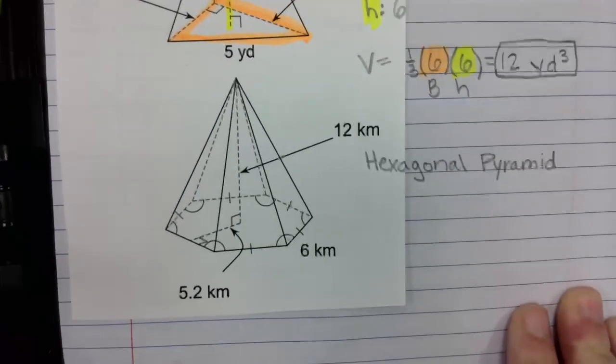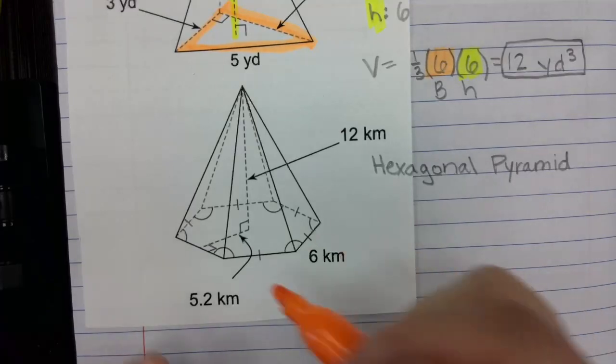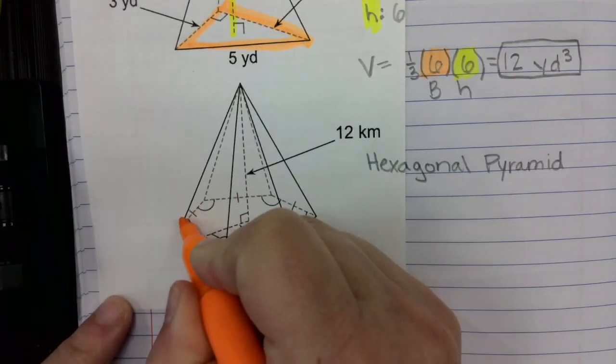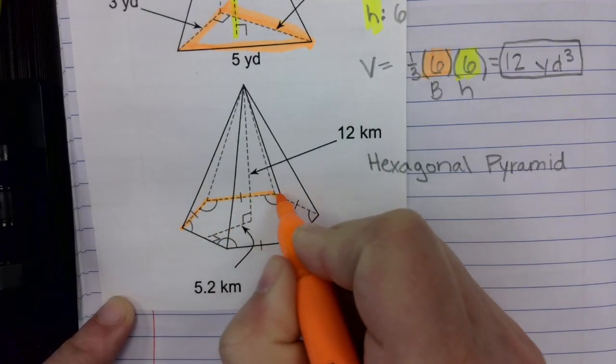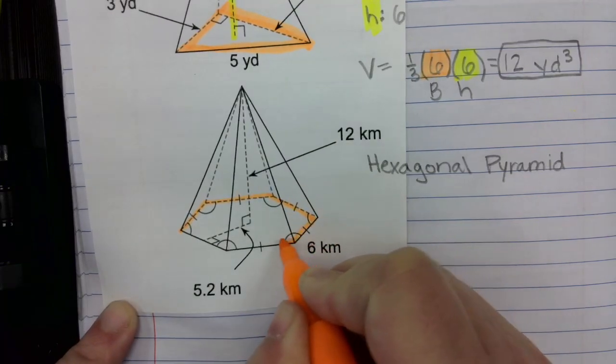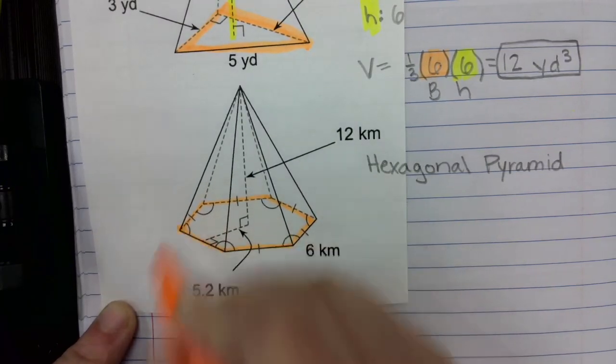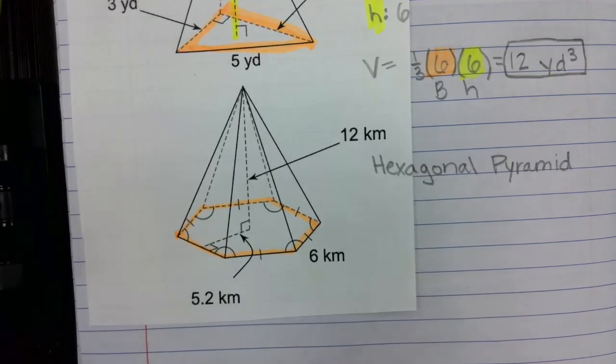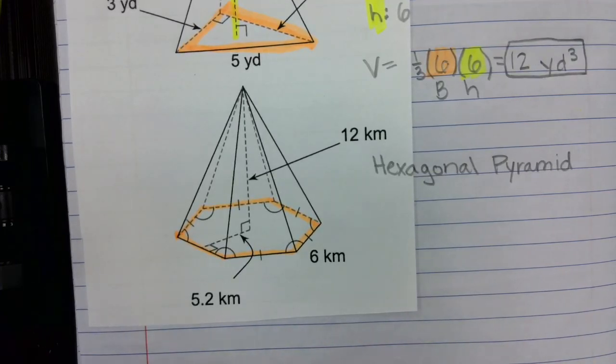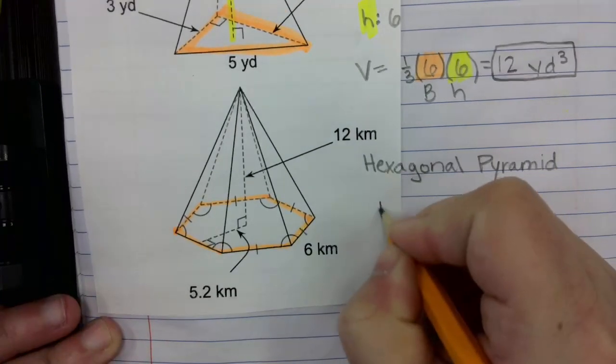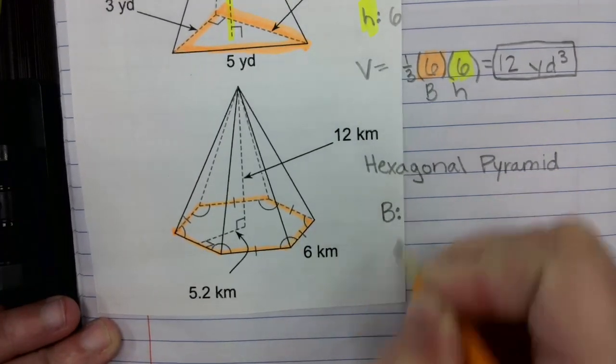Oops. How'd this get so crooked? There we go. So as we look at our base, we're looking at this hexagon with 1, 2, 3, 4, 5, 6 sides. So we need to know, how do I find the area of a hexagon? And that's for my capital B, my area of my base.